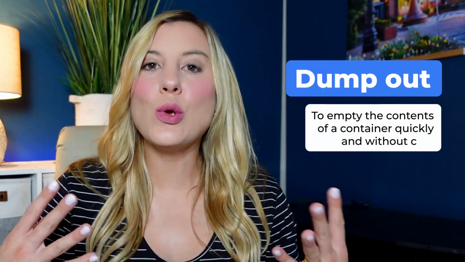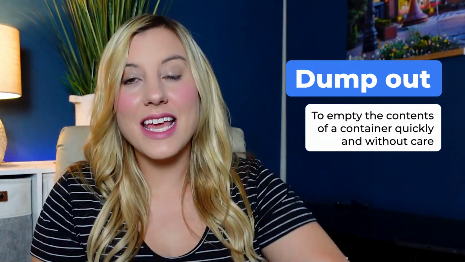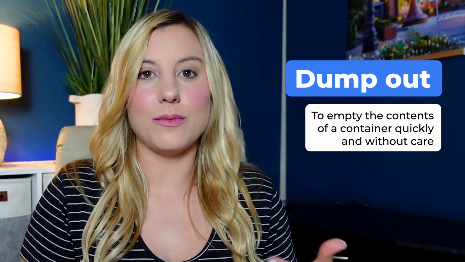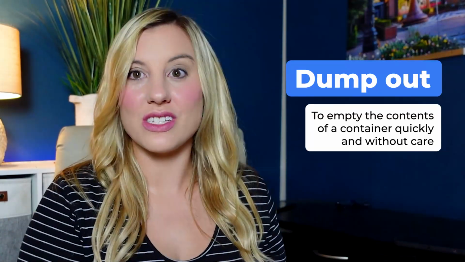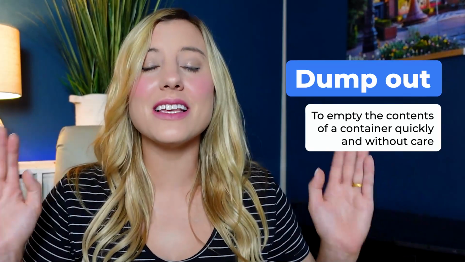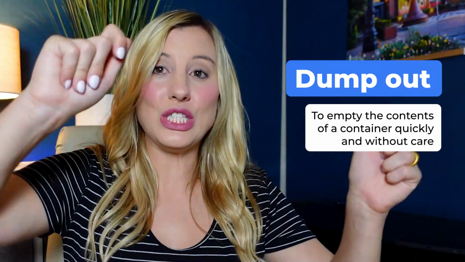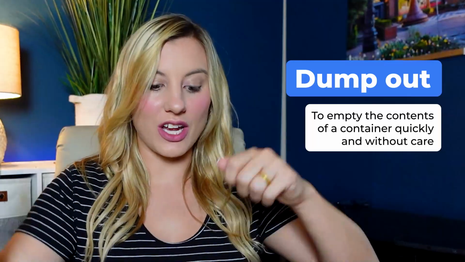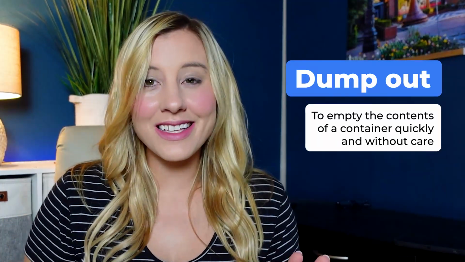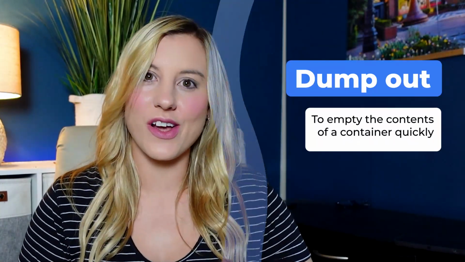Dump out. When you dump out a container, it means you quickly take everything out. You put it all out of the container because maybe you're trying to find something, or maybe you just need it out very quickly. When I was a kid, I had a very disorganized backpack, and when I needed to find something, I would literally have to dump out my backpack, which means turn it upside down and have everything come out in order to find something. Luckily, as an adult, I'm much more organized. I would not have to dump out my backpack anymore.